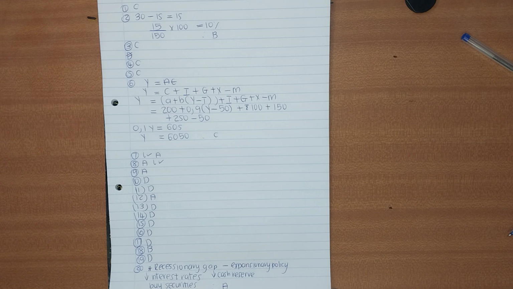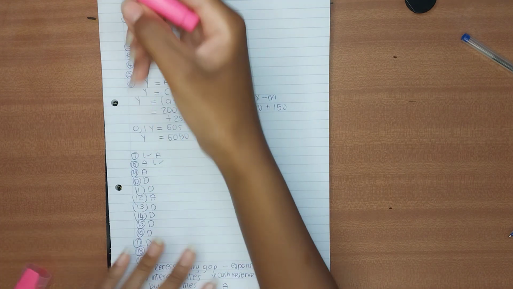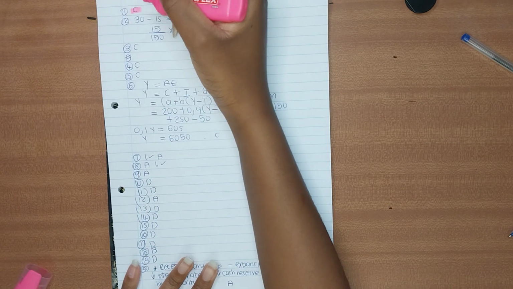M2 needs to be M1 plus short and medium term deposits. M3 needs to be M2 plus long term deposits, right? So the correct answer would be C. So that is what our correct answer is, C.